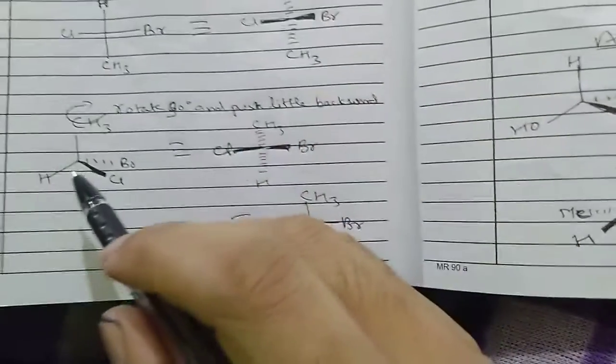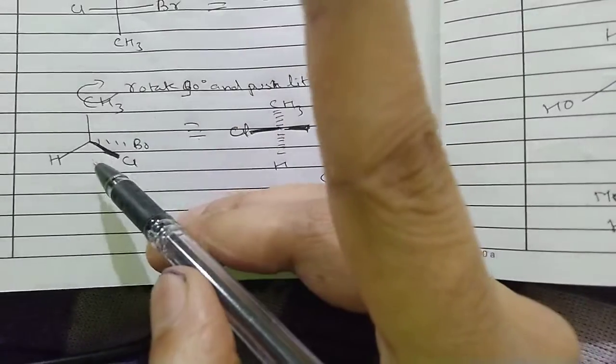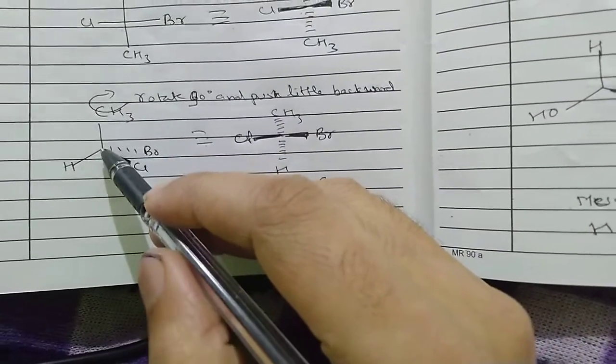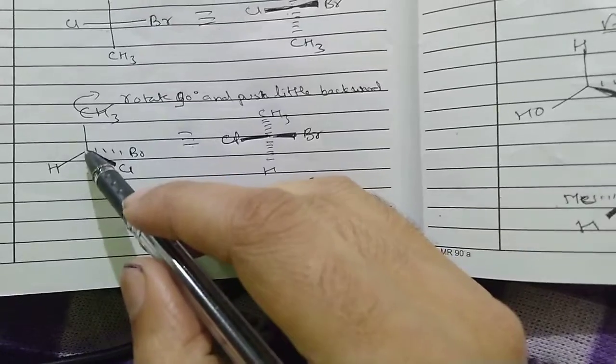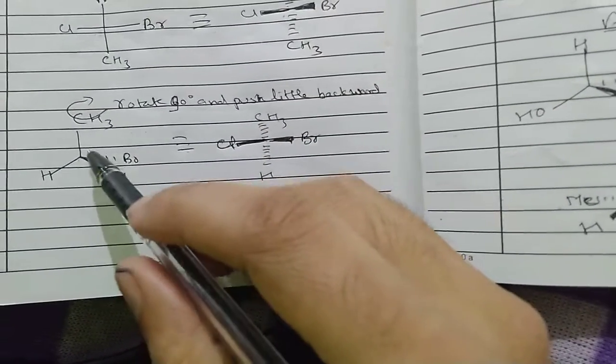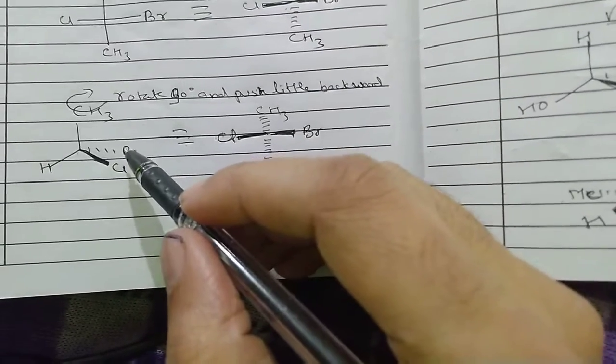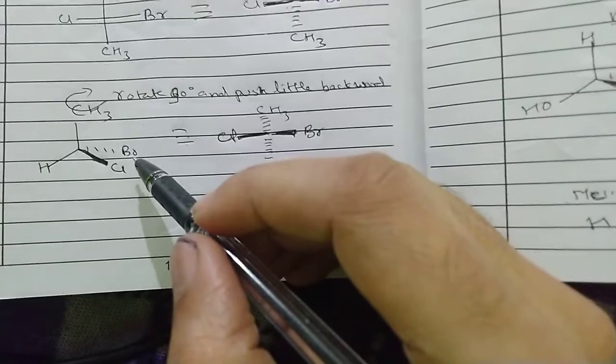Always remember this, okay? Always remember the two substituents which are in the plane. The two substituents which are in the plane go in the vertical line. And the two substituents which are towards the viewer and away from the viewer go in the horizontal line.